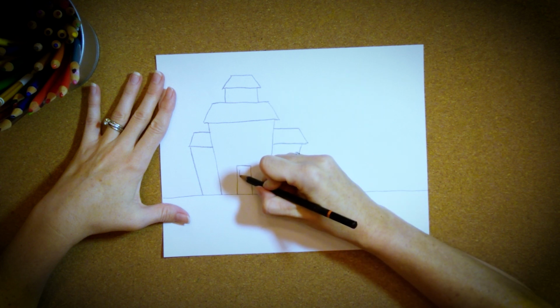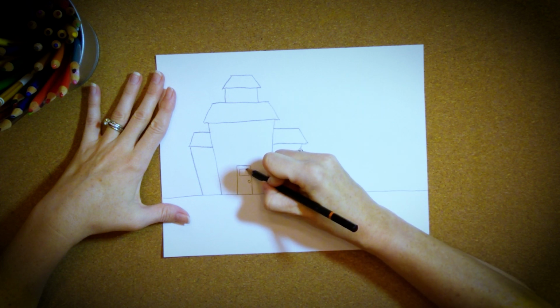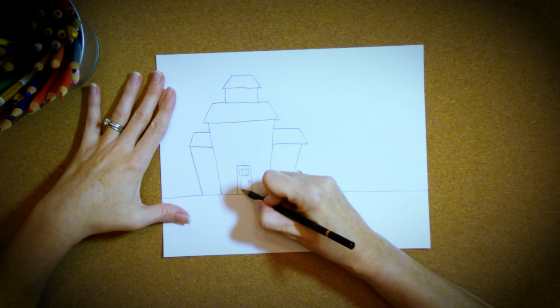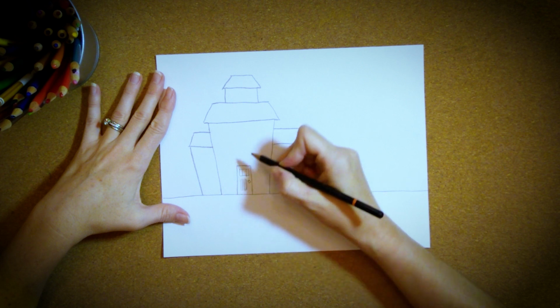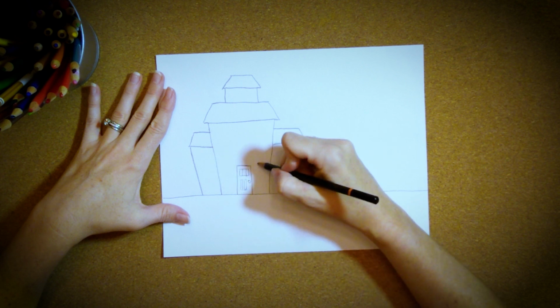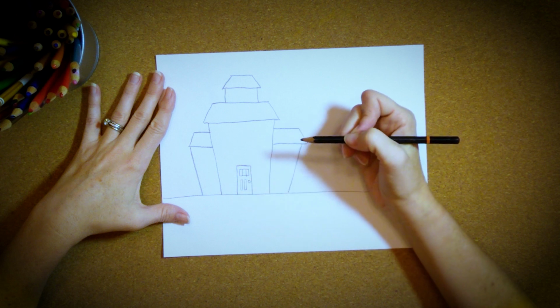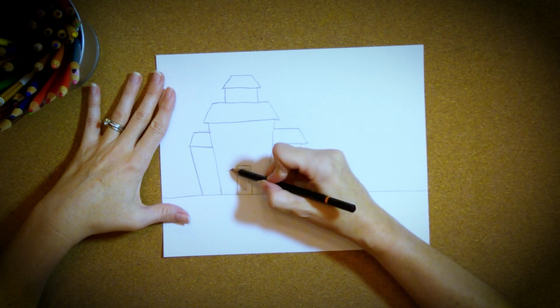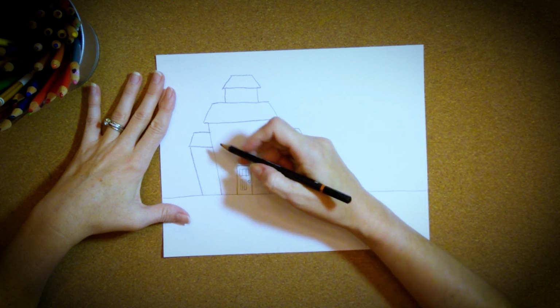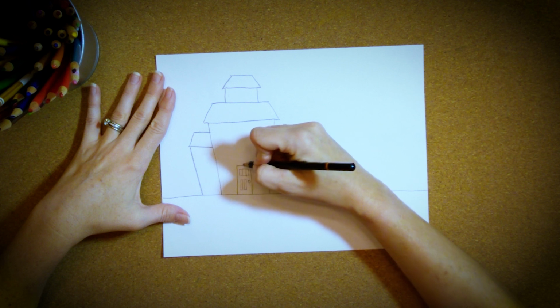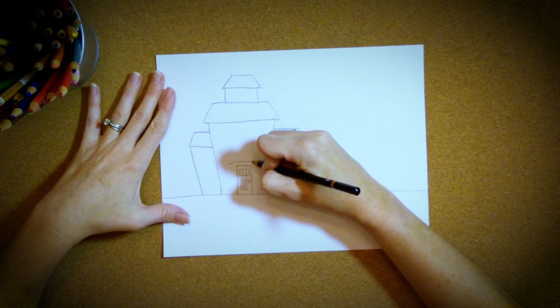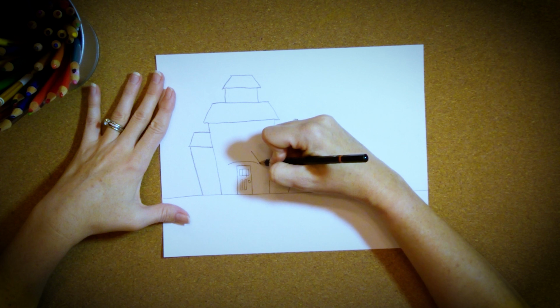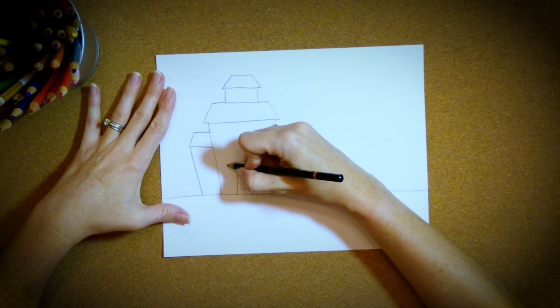You can put a little window. Maybe you could put somebody looking out of the window if you wanted. Whatever you want to add to that creepy sort of feeling, scary feeling, that's fine. Okay, so once we've got that door drawn, I'm going to add a little roof over the door. So again, I'm going to kind of make it a little lopsided, maybe looking like it's going to fall down a little bit.